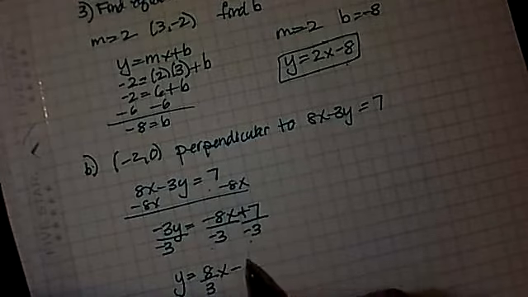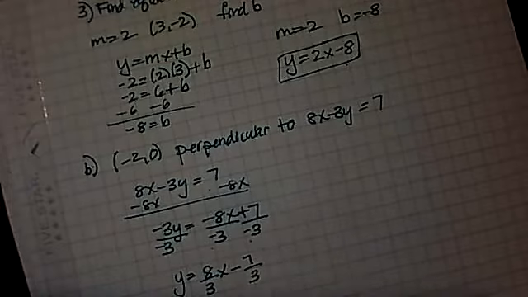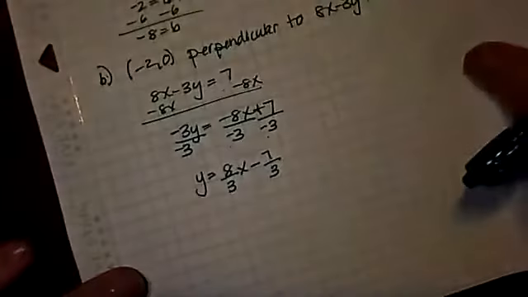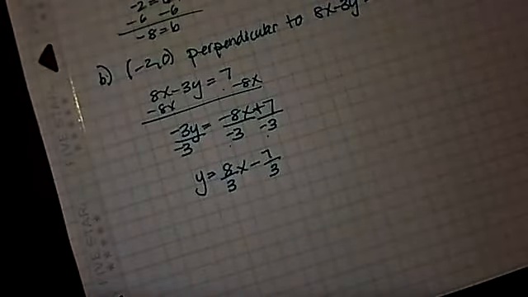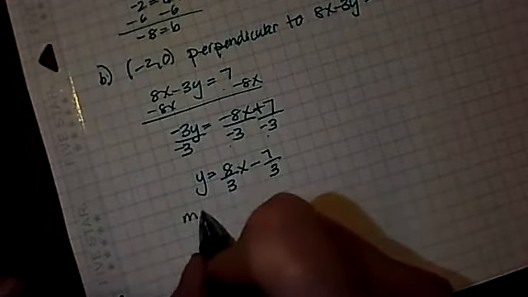Positive divided by negative is a negative. So just kind of work on those signs. Look, I have a lot of room here. There we go. All right. So we solved it for y. So what is the slope? So the slope is 8/3.